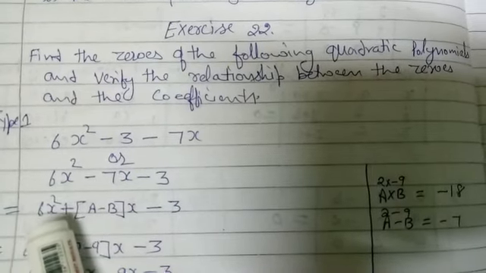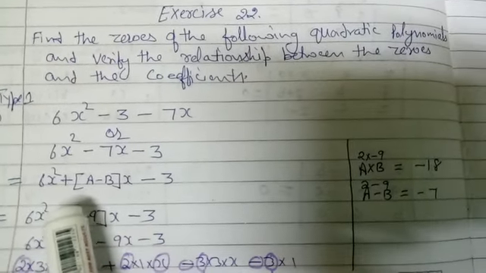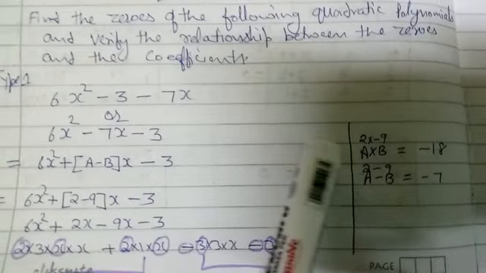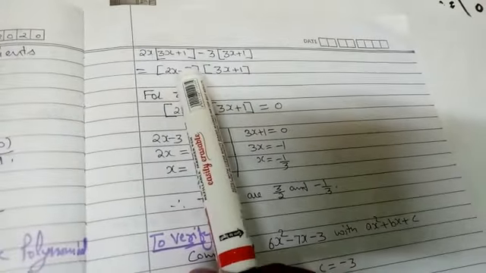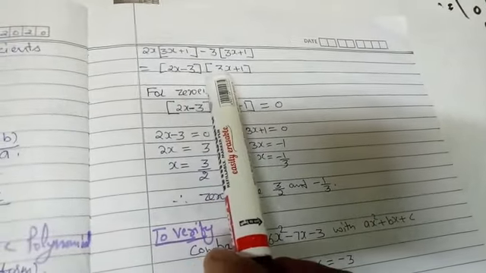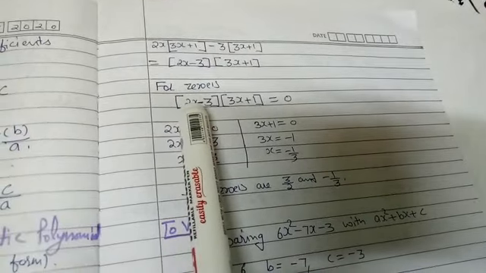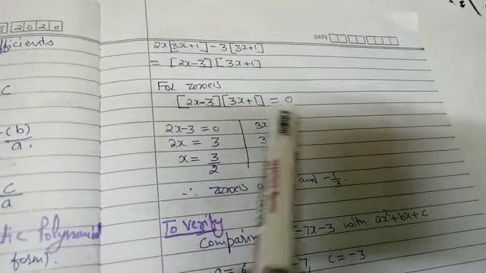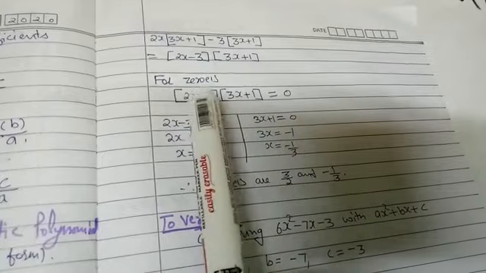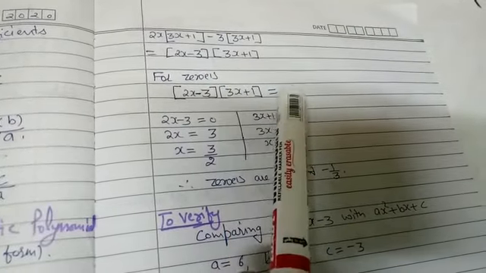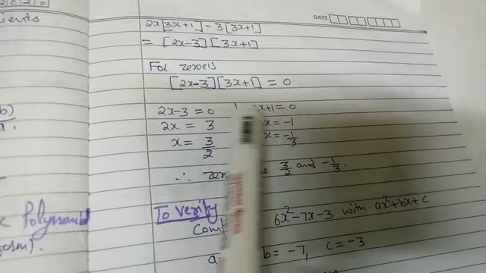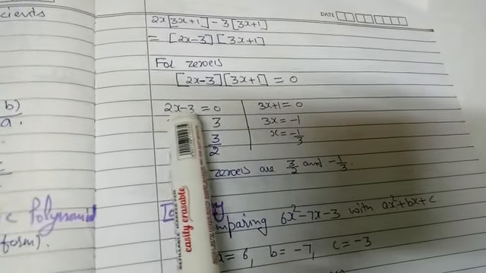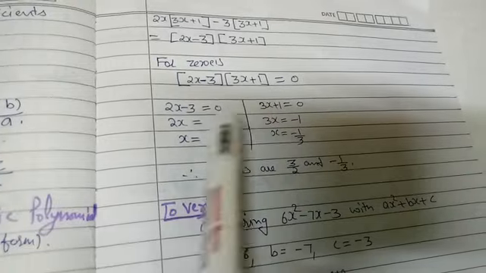After getting standard form, we have to find its factors, as we discussed earlier on how to find the factors. So after finding the factors, the next step is to find the zeros. For finding the zeros, we have to put these factors equal to 0. By putting them equal to 0, it means the product of this and this is equal to 0, so either this is 0 or this is 0. So we have to separate them. By separating, 2x minus 3 is equal to 0 and 3x plus 1 is equal to 0.